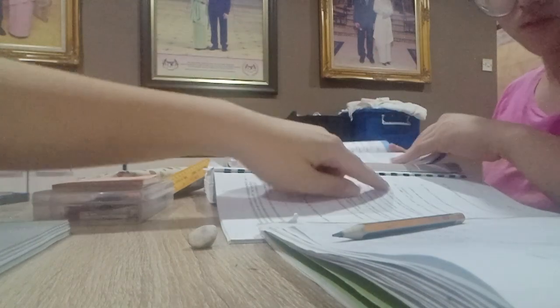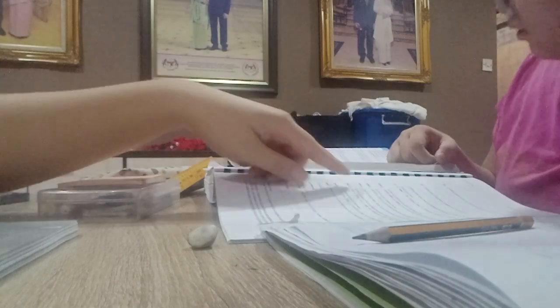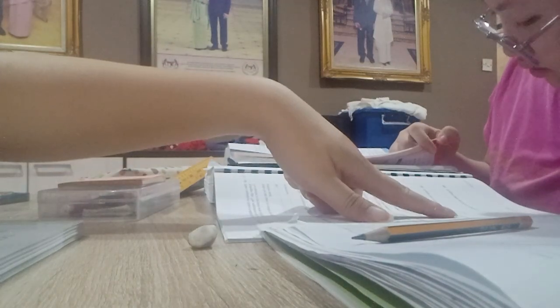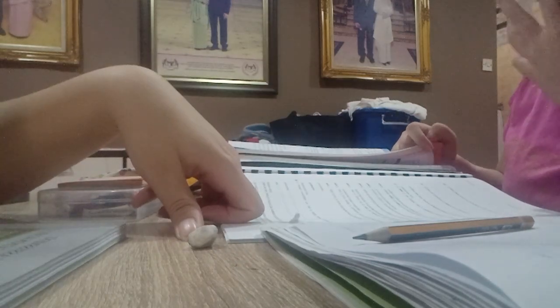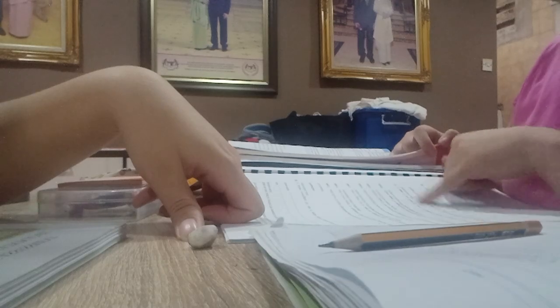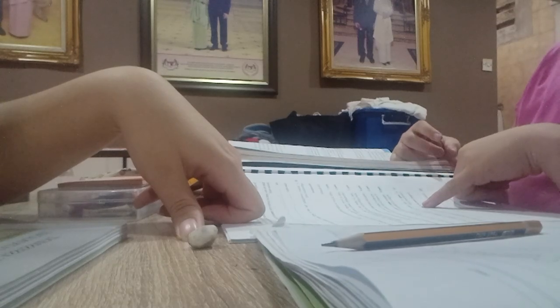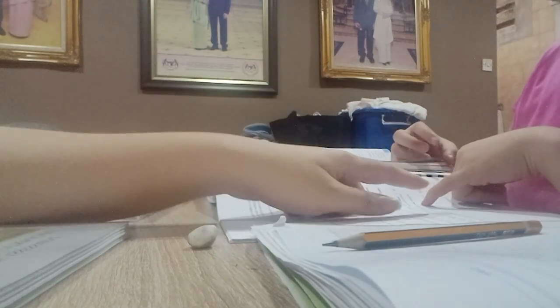Okay, for this one, what, 25 cubic centimeters of what? Diluted hydrochloric acid. Okay, so what's the apparatus? The scientific instrument, the thing to measure.